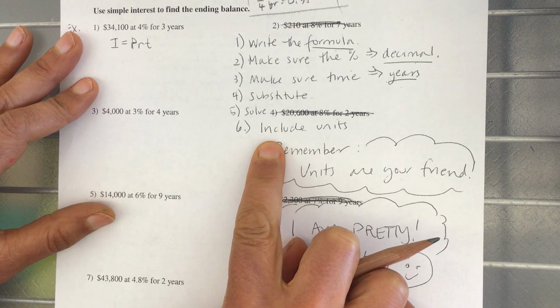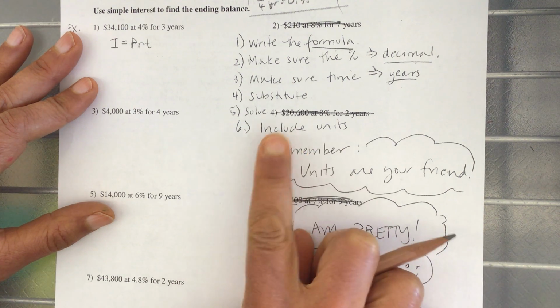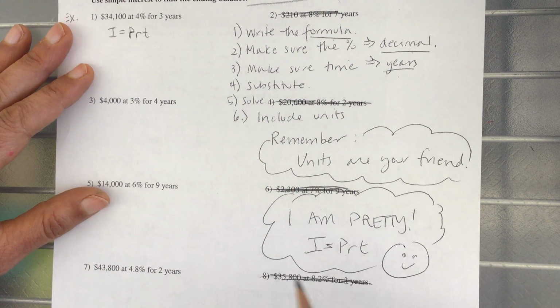And when you're done, make sure you also include the units. Is this dollars? Is this years? What are you looking for? Those units are your friends.